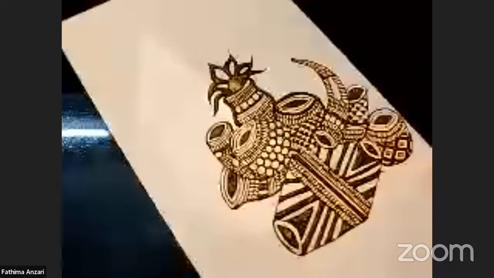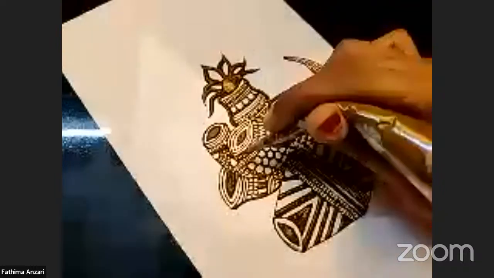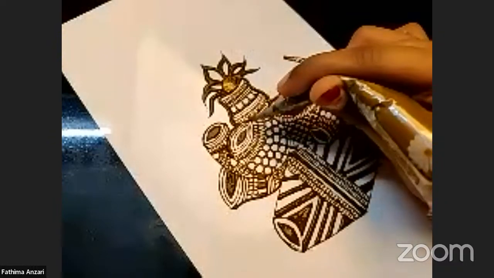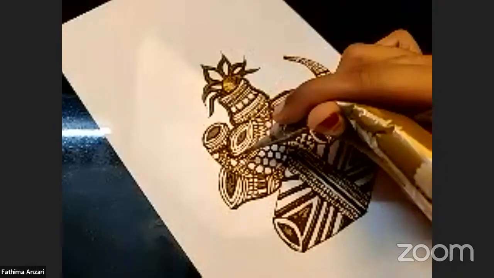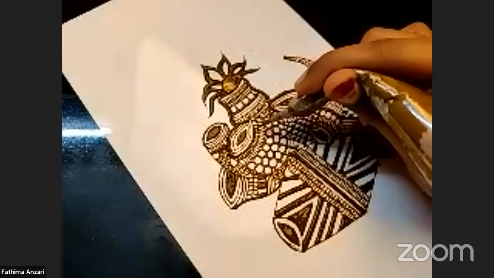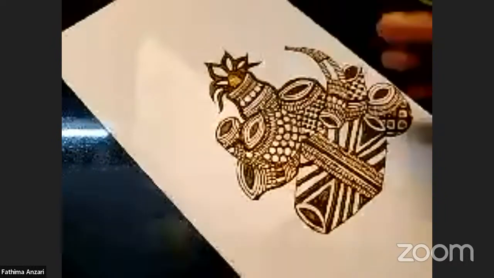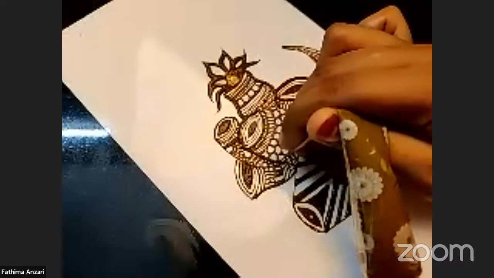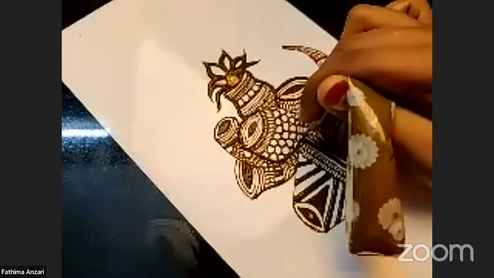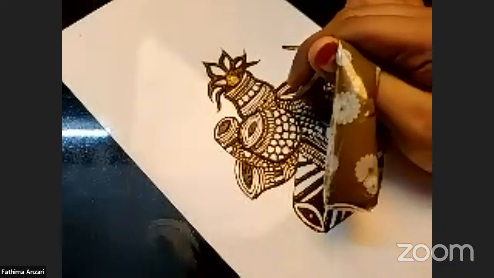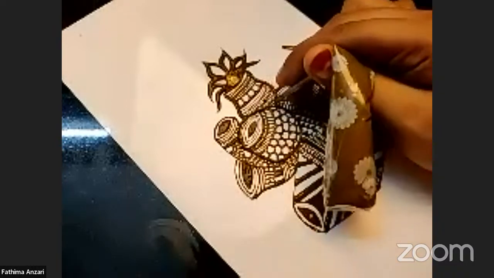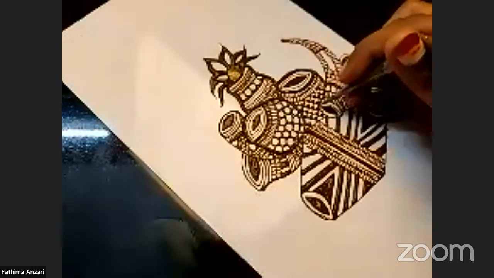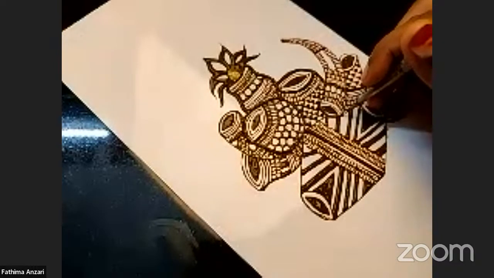Okay, so yes, now the top part again. So each and every element's key parts, you need to do the same thing. You have to separate it by darkening each and everything. So everything will be better and detailed. So as you can see, everything is separate now, right? Whatever I darkened, you can see it separately.